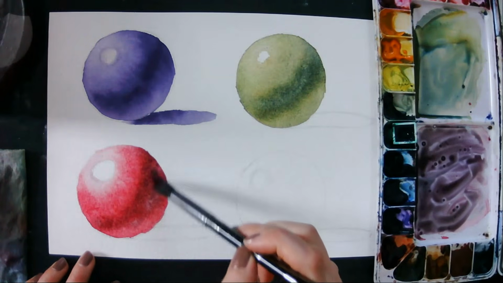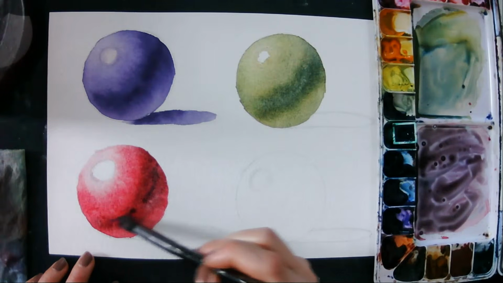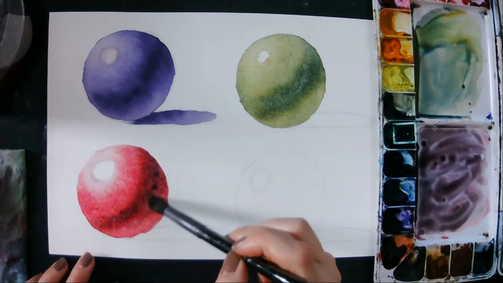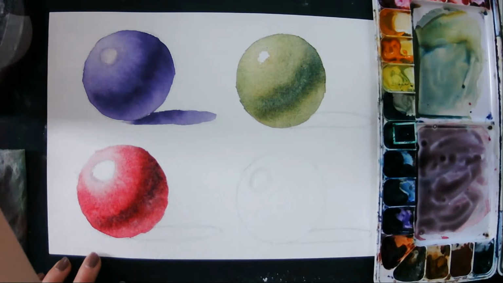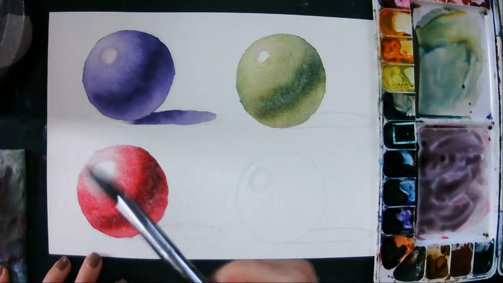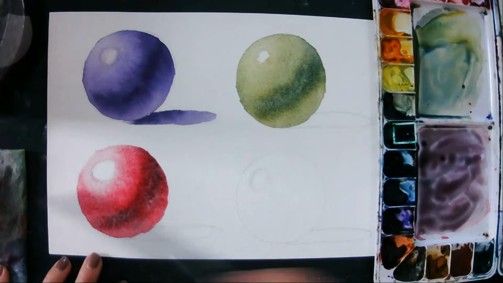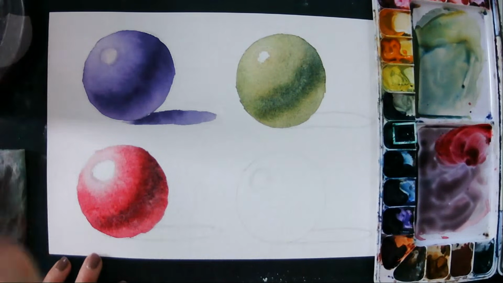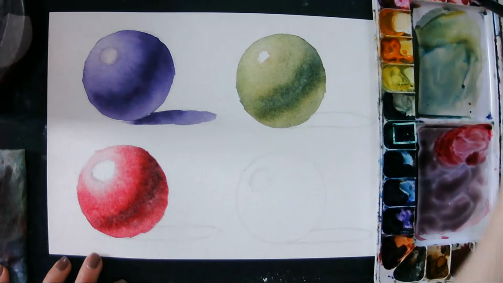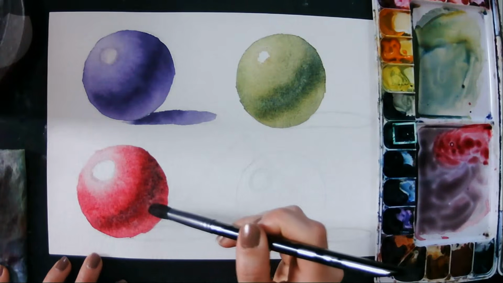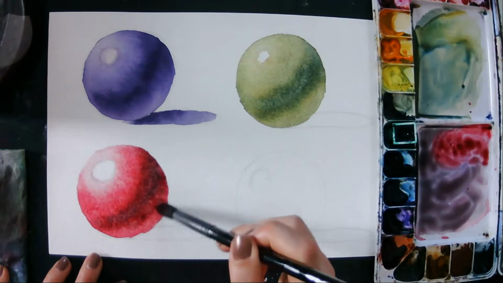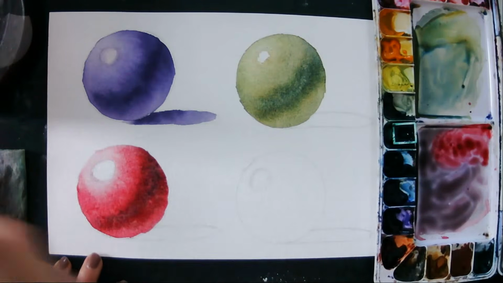Gonna darken just a little bit more in the core shadow. Envisioning that crescent moon shape. And now I'm gonna use a little bit more of my alizarin. More alizarin. Paying attention to how wet my paper is. I'm probably gonna have to stop working in just a bit.